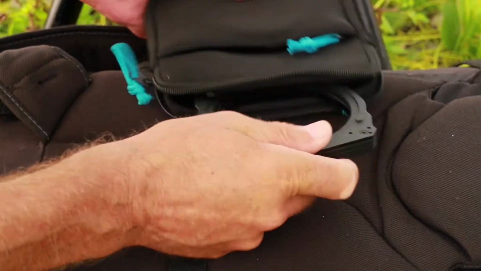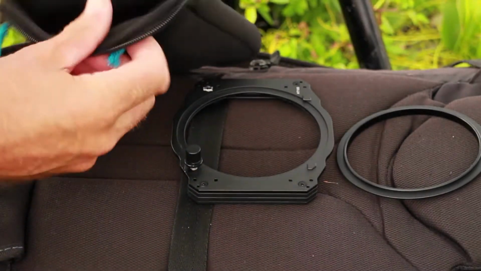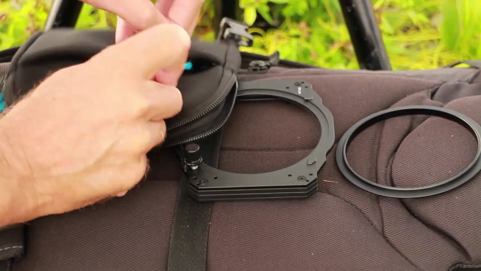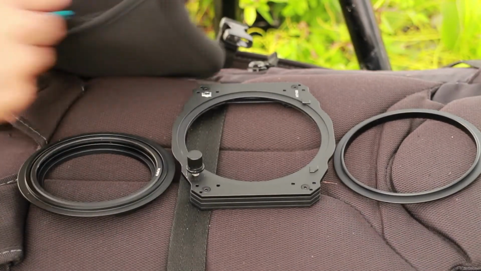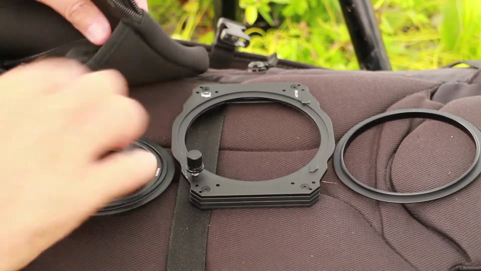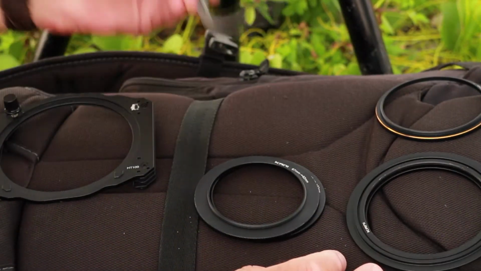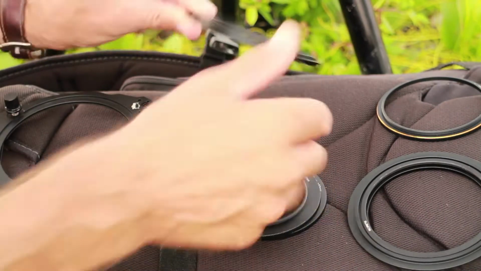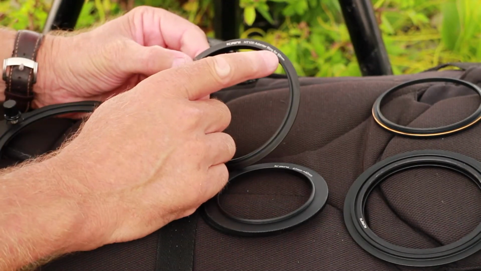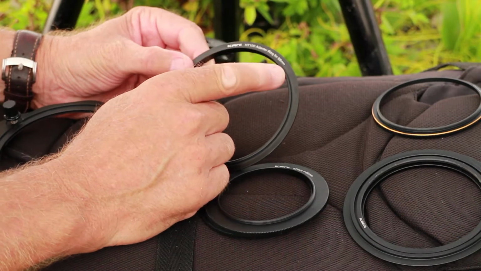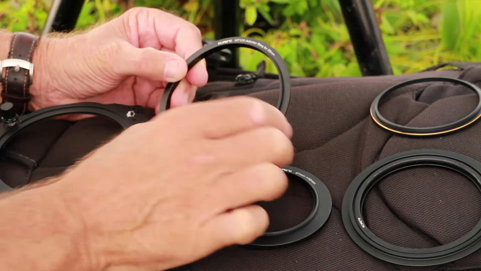What you've got here, you've got a couple of pieces. It's got some bits and pieces in here, and some bits and pieces in here. At the moment, what I'm going to be using is this, and this is my step-up ring for a 95mm threaded Irix lens. Now there's two ways that I can fit this onto my lens.